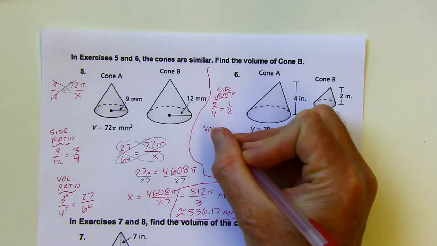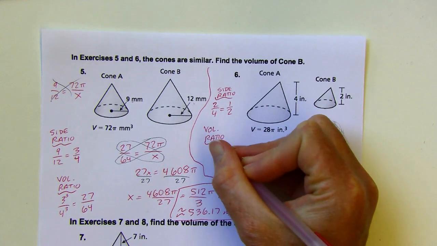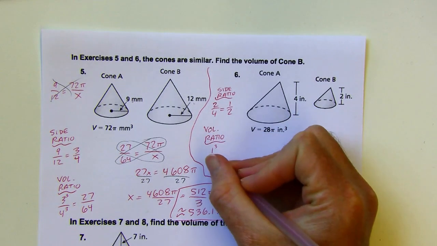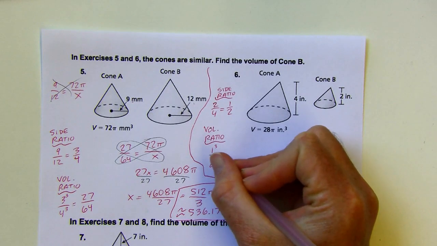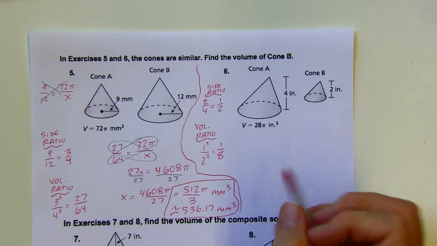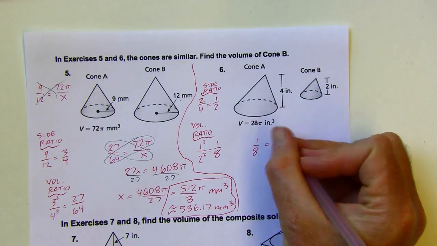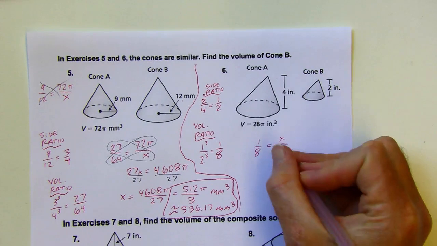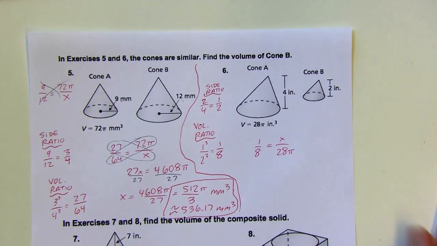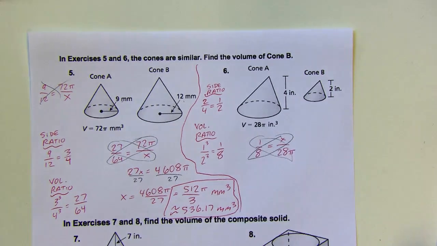That means my volume ratio, I'm going to square that. No, I'm not. That would give me the area ratio. I'm going to cube it. So my volume ratio is 1 to 8. So 1 is to 8 as my small volume, which I don't know, is to my big volume, which I do know. Okay, and then cross multiply, so 8x is going to equal 28 pi.